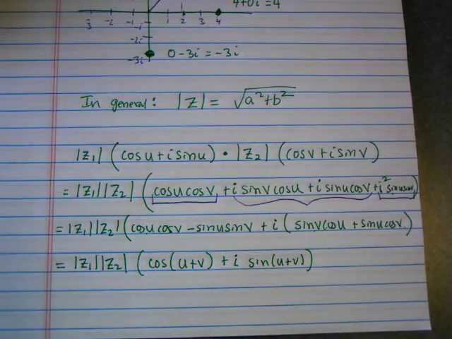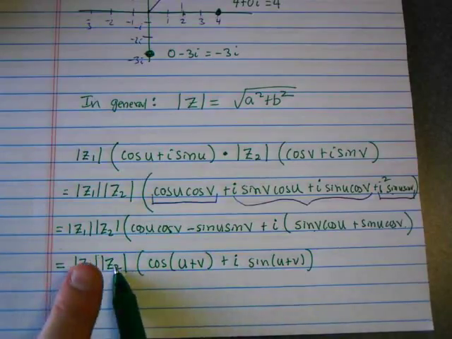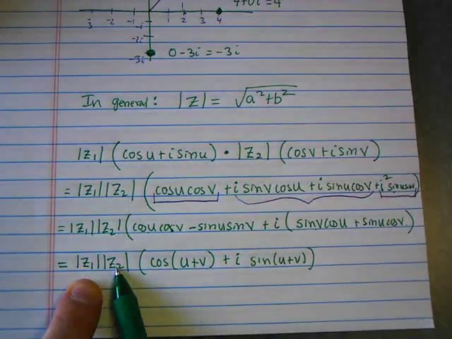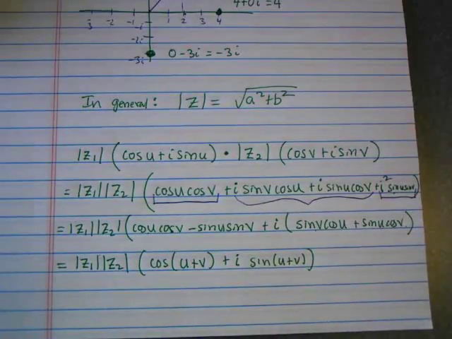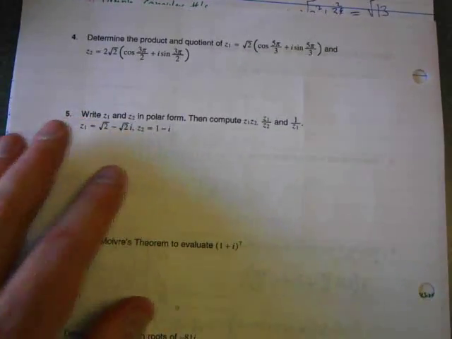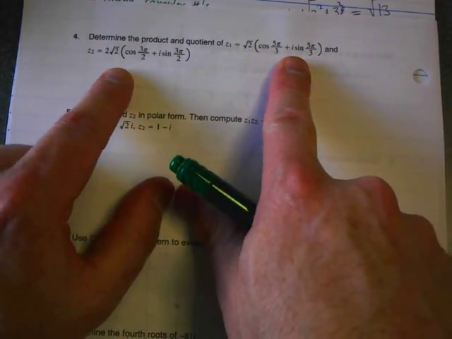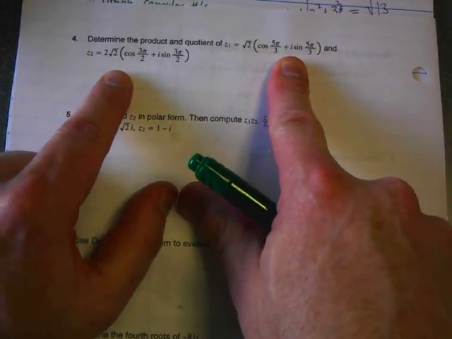In other words, look how easy this is. To multiply two complex numbers that are written in polar form, you multiply the lengths that are out front, and then what do you do with the angles? All you have to do is add the angles. Alright. So that's it. So this problem here looks really hard. It says multiply these two things together. It turns out it's really easy.